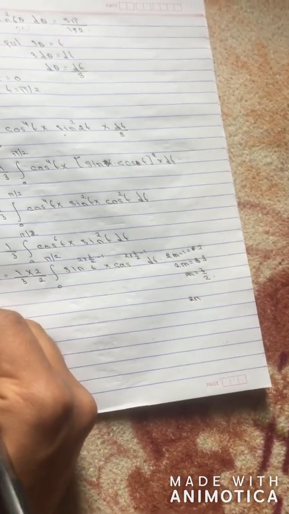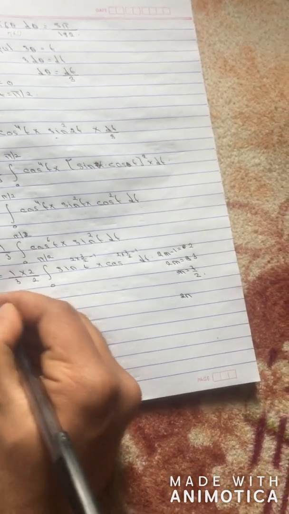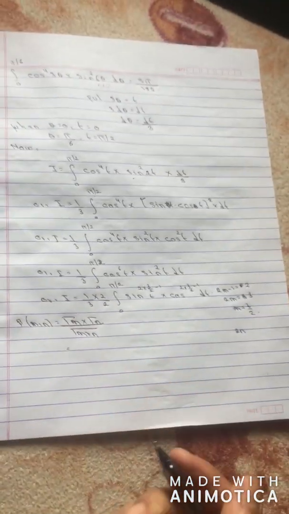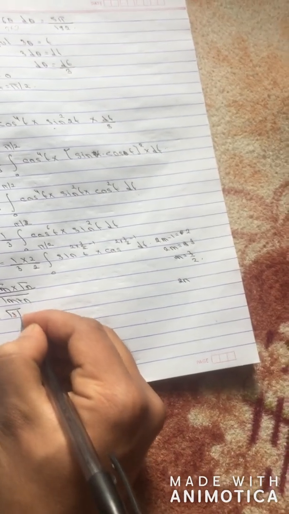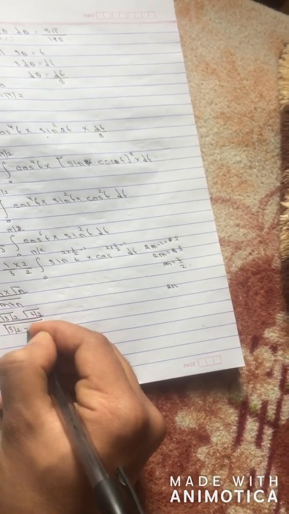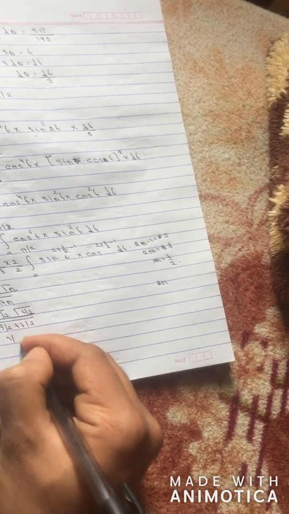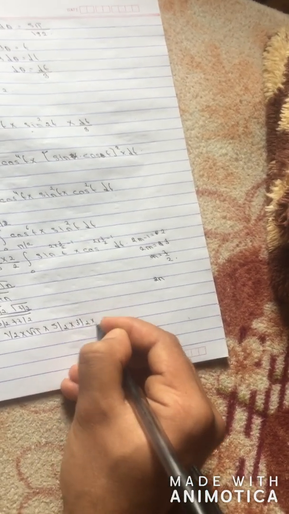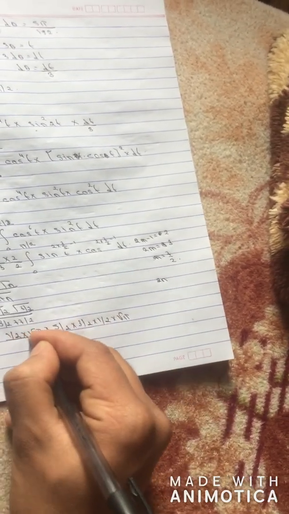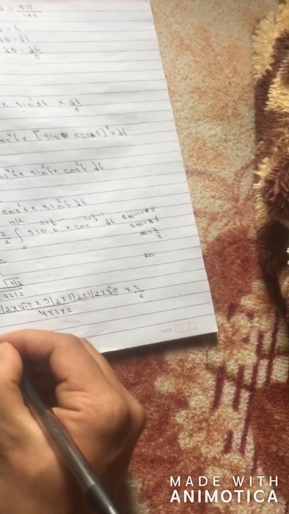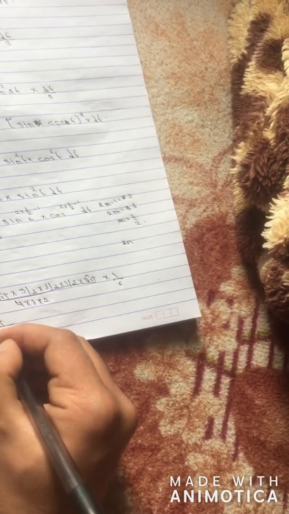Okay friends, we have beta(m, n) equals gamma m into gamma n upon gamma(m plus n). Now we have m equals 3 by 2, n equals 7 by 2, and 3 by 2 plus 7 by 2 is 5. Then gamma 7 by 2 is 5 by 2 into 3 by 2 into 1 by 2 into root pi. Then 7 plus 3 is 10 by 2, which is 5, gamma 5 is 4 into 3 into 2. Then we have into 1 by 6. After solving this, we get 5 pi by 192.